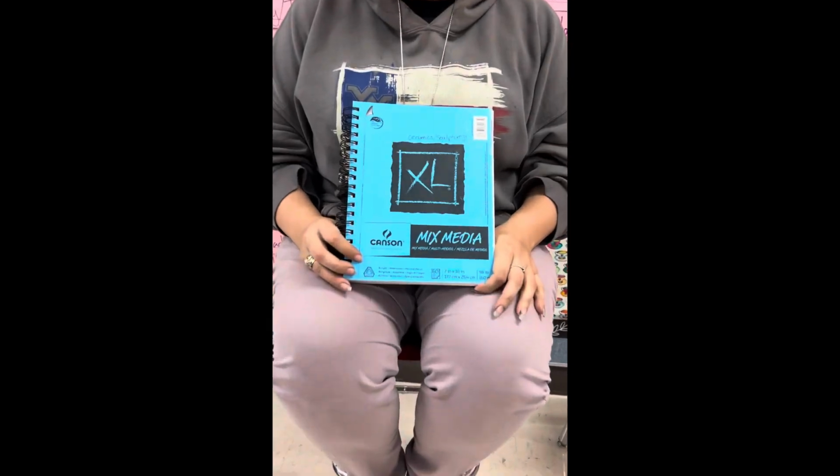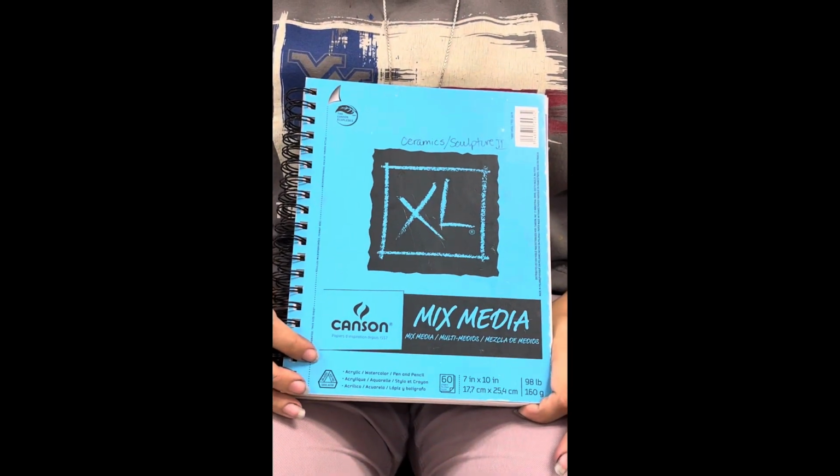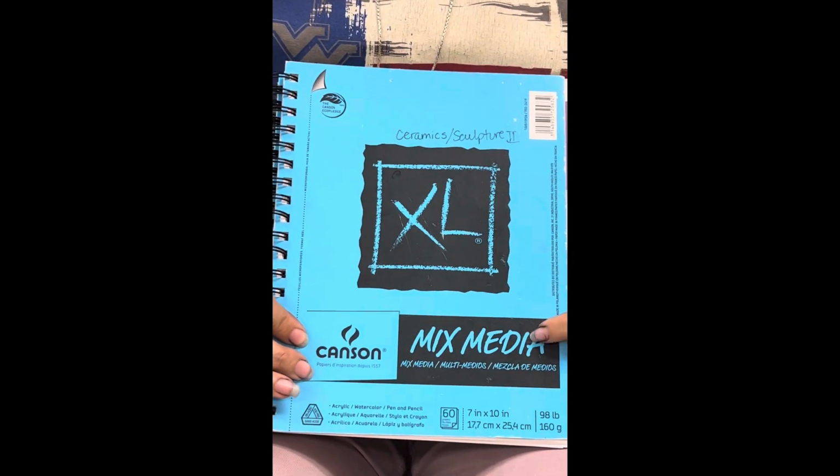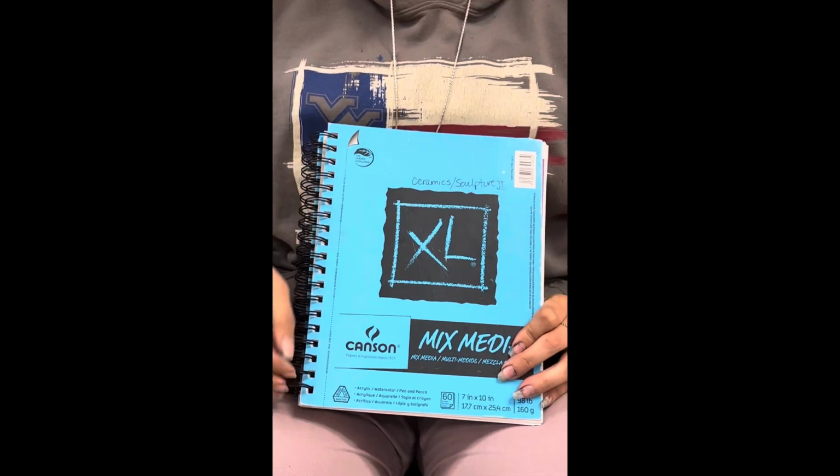Unlike Art 1, you don't necessarily need the massive big ones. The things that are nice to have are the mixed media, something with a spiral bind, that way it won't fall apart on you, something with nice thick paper, so that you can sketch down your ideas and have a nice looking base to be working on.